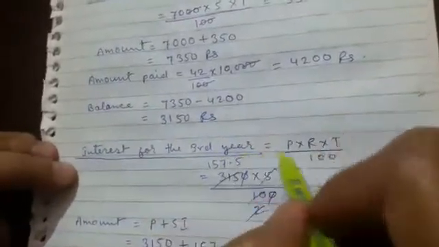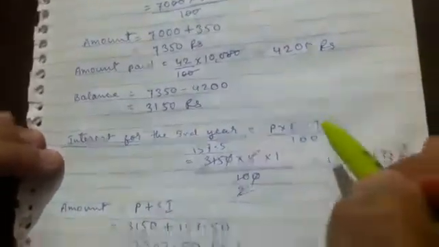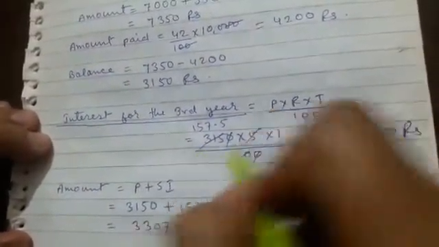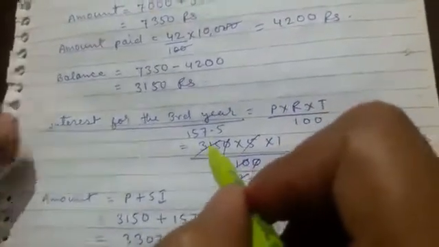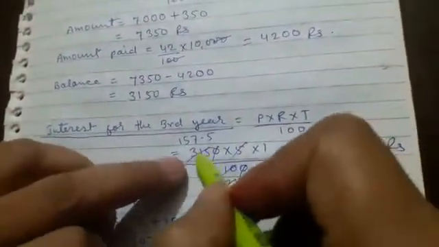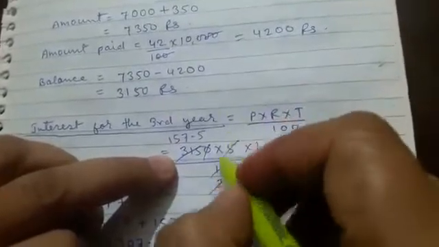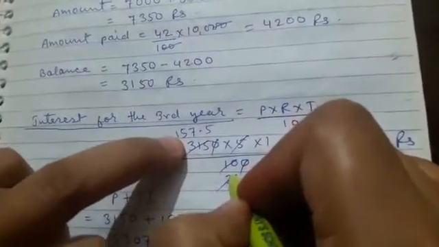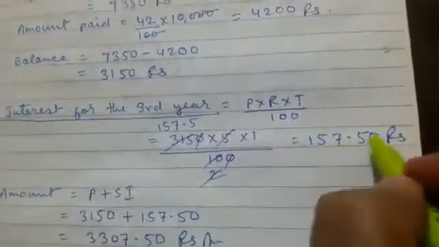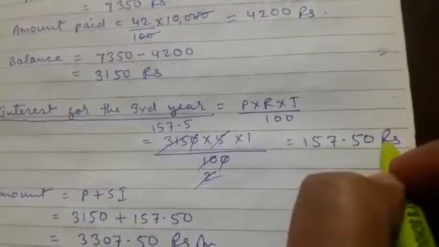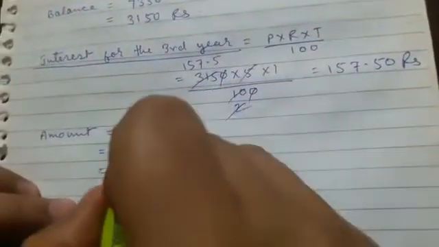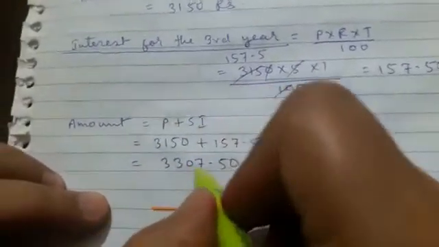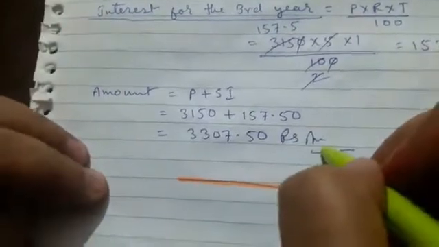Now interest for the third year. This amount will become the principal for the third year. Now 3,150 into 5 into 1 upon 100. After solving this, this 0 will cancel out. Now when we divide, 5 2s are 10, and when we cancel out this 315 by 2, we get 157.5. So 157.5 will be the interest for the third year. Now amount, principal plus simple interest, 3,150 plus 157.50, that is equal to 3,307.50 rupees will be your answer.